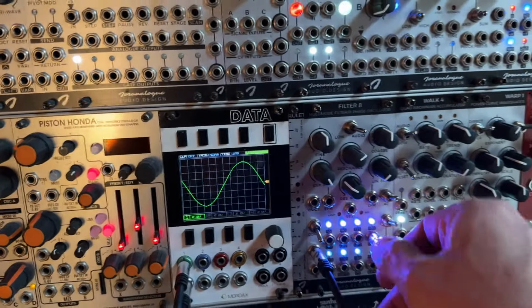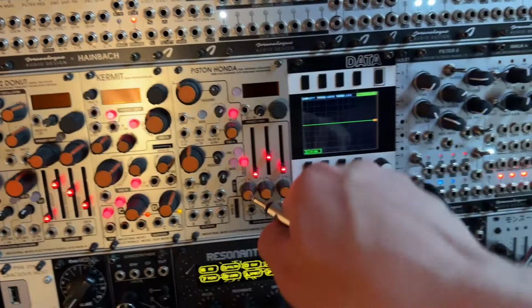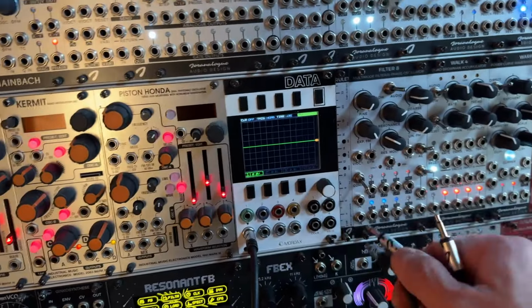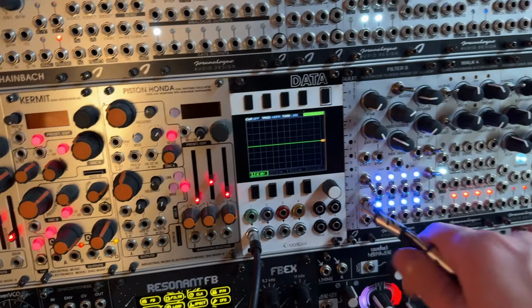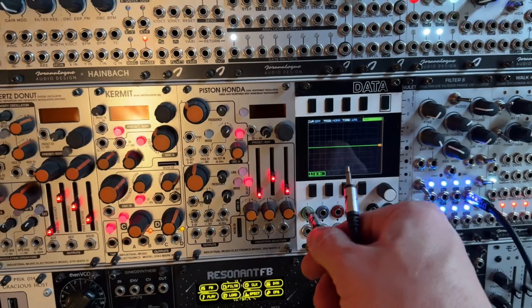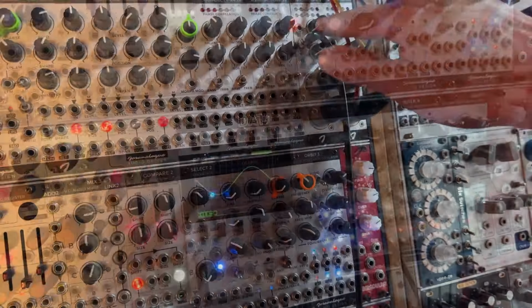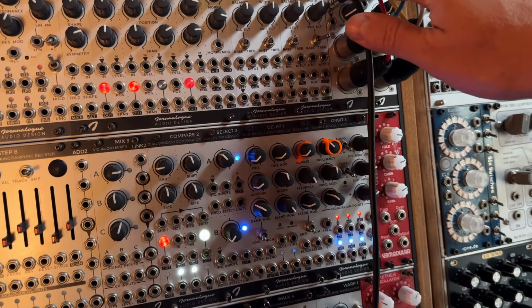So we're going to take an output from the filter here. We're going to plug the oscillator straight into the filter input here, and then we'll take the filter output into the oscilloscope here, and then that output to my sound card, my audio interface.